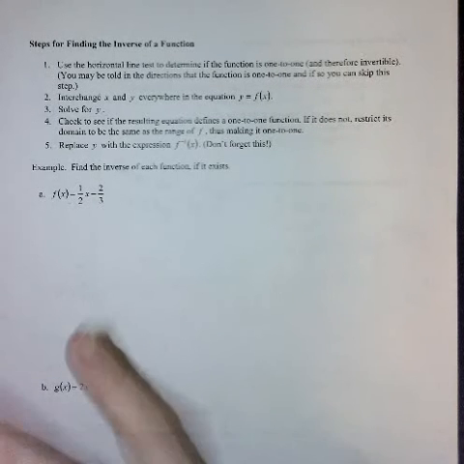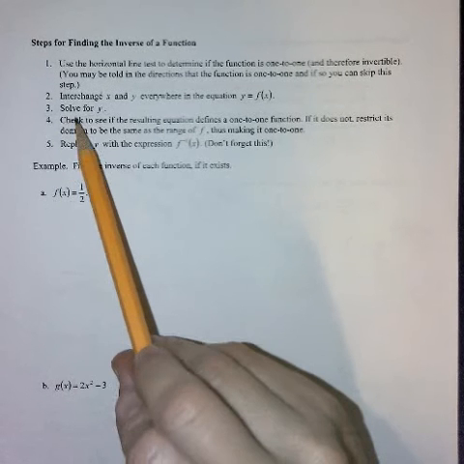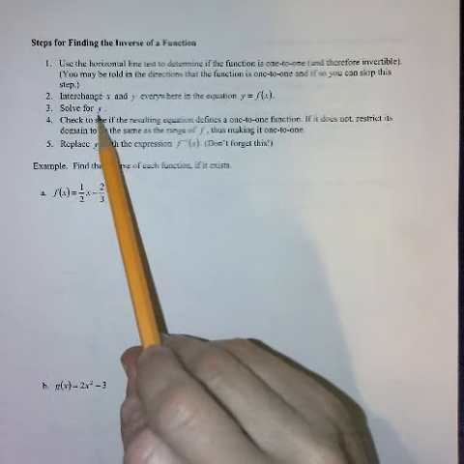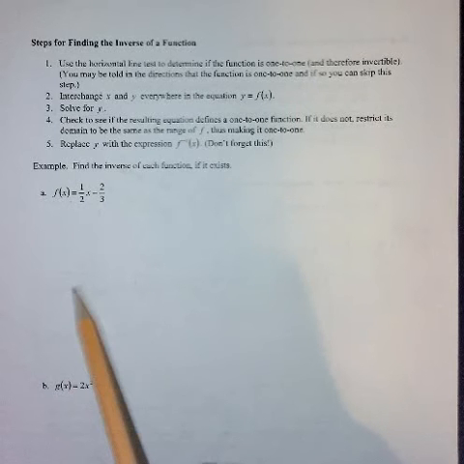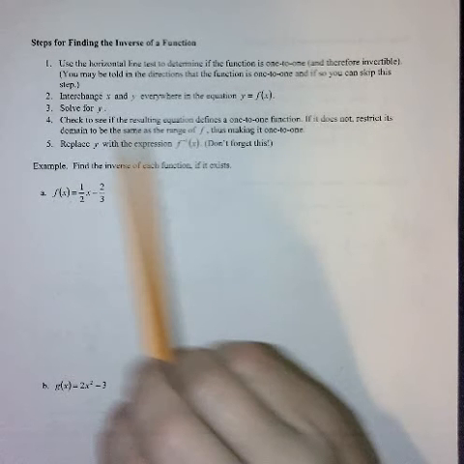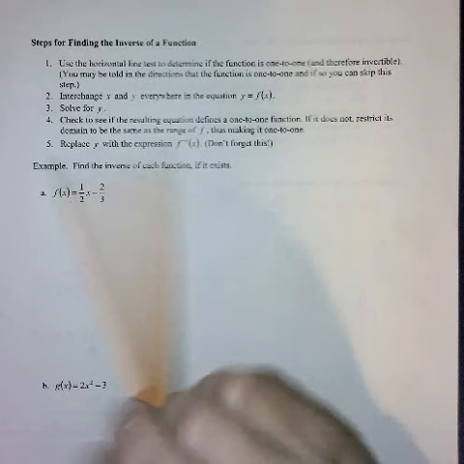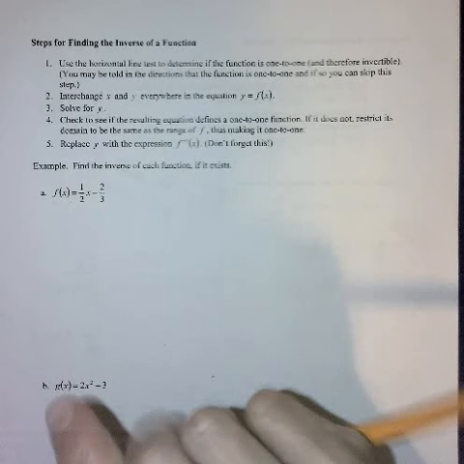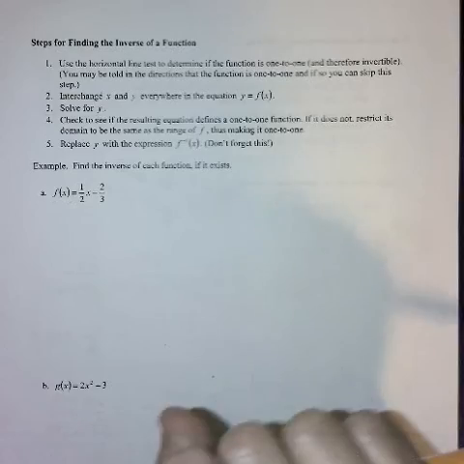so we don't have to just figure it out in our head. Step 4, once we get y isolated, that should be our inverse function, but we want to be careful and make sure that that result is also a one-to-one function. If it's not a one-to-one function, we're going to restrict the domain to make it one-to-one. If it's not one-to-one, it's not the true inverse. But we can make the adjustment needed to get the true inverse.